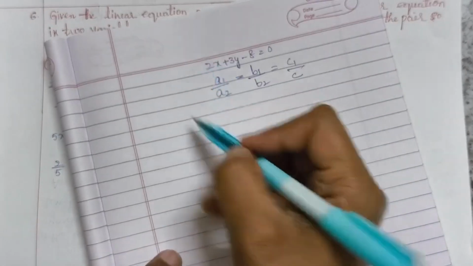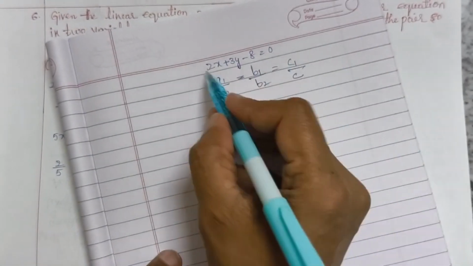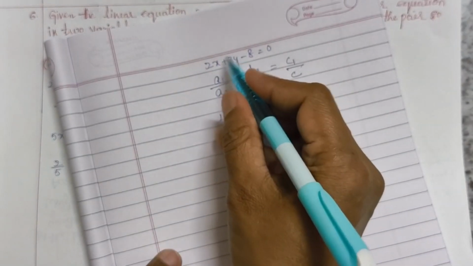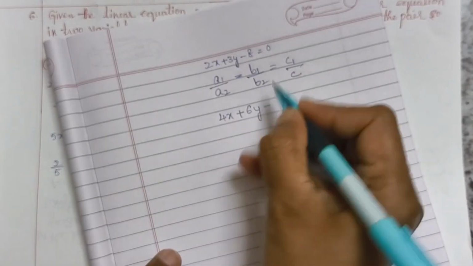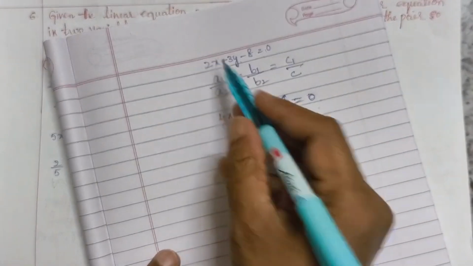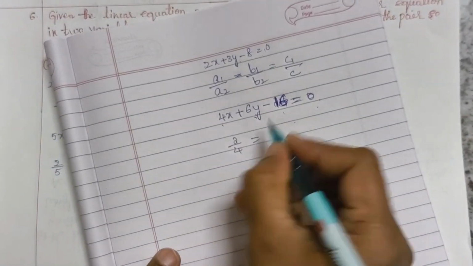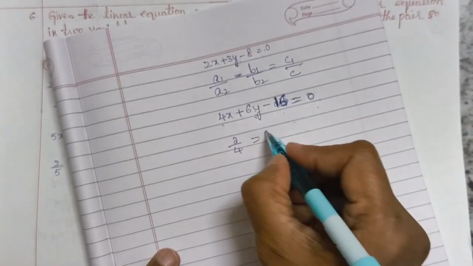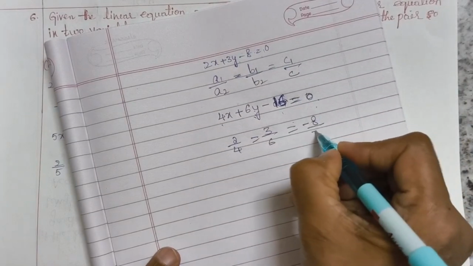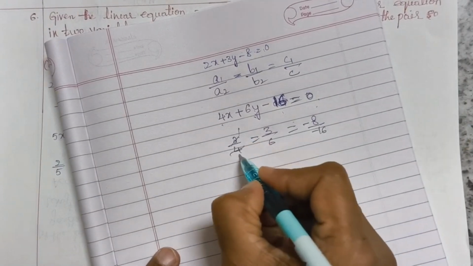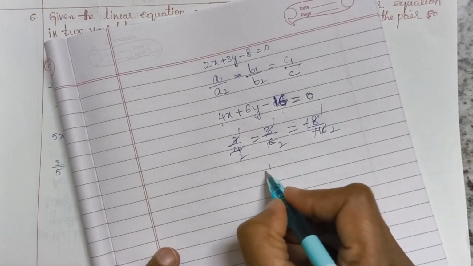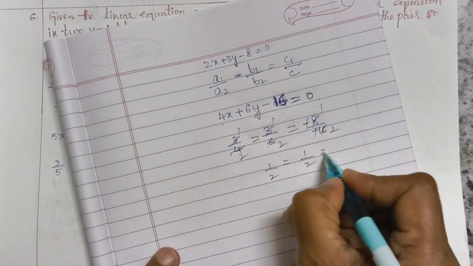You think and take it: 2 times or 3 times, but do the same for everything. 2x, I am doubling: 4x. 3y doubled is 6y. Minus 8 doubled is minus 16. Now it will be equal. A1/A2 is 2 by 4, equal to B1/B2, 3 by 6, equal to C1/C2, minus 8 by minus 16. Cancelling, every answer is 1 by 2, 1 by 2, 1 by 2.